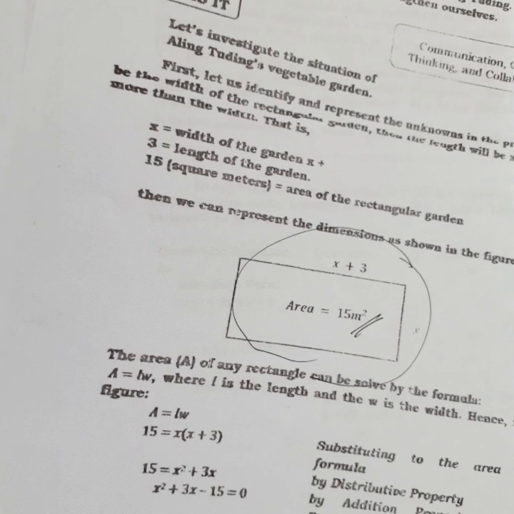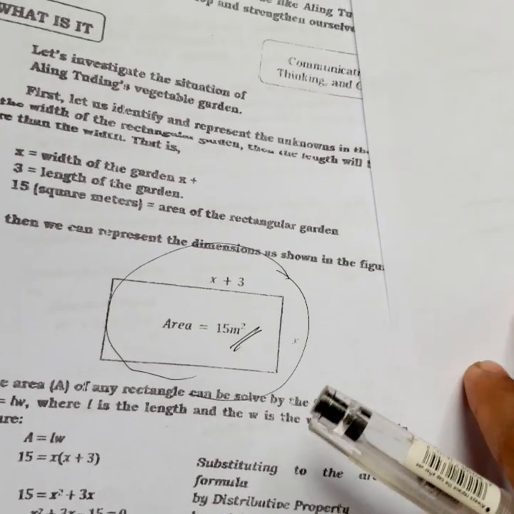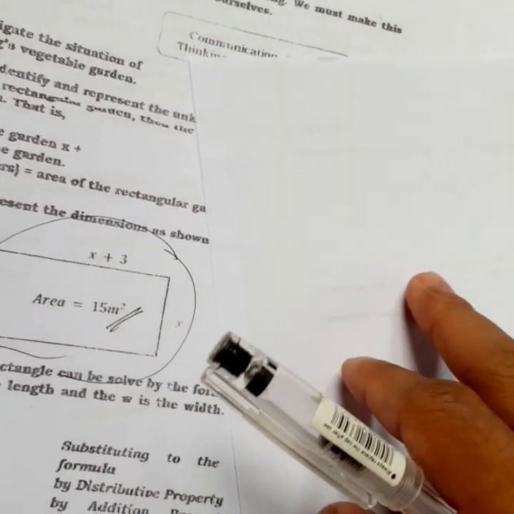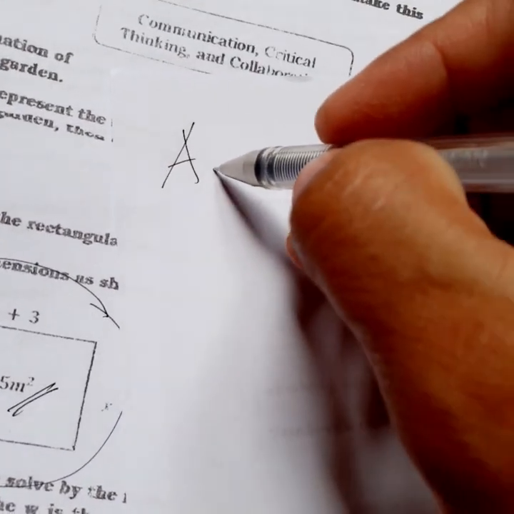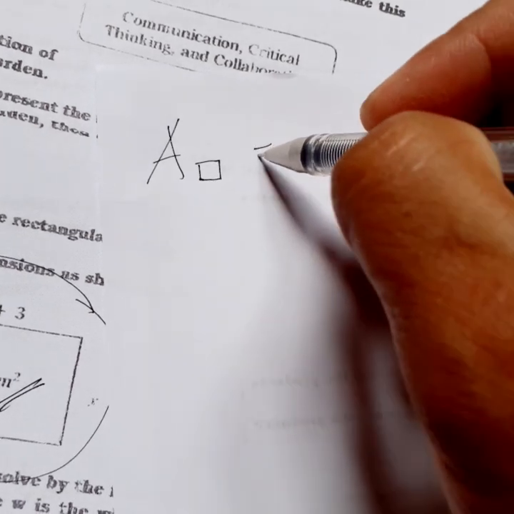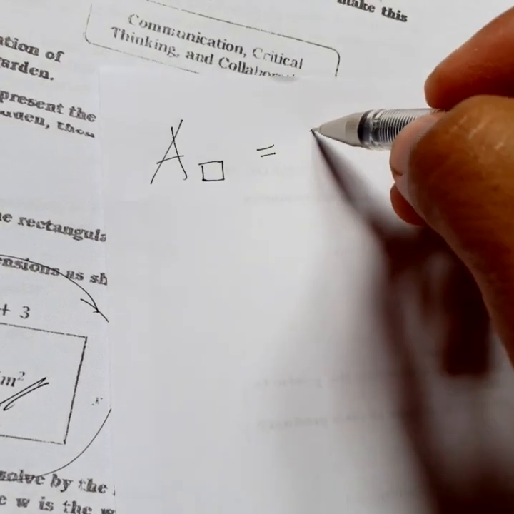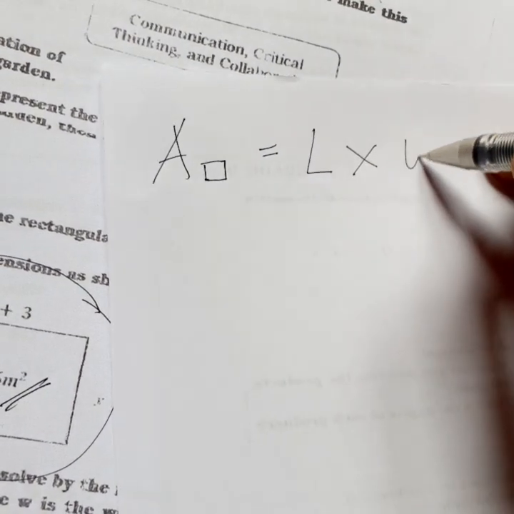Okay, we know that the area of a rectangle, diba? Area of a rectangle is equals to length times width. Tama ba?